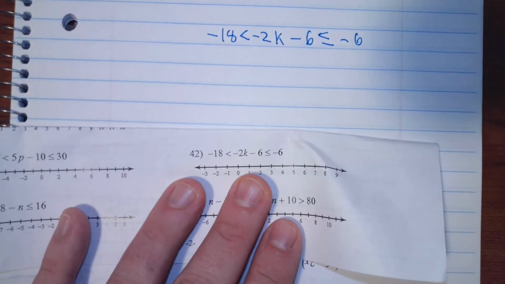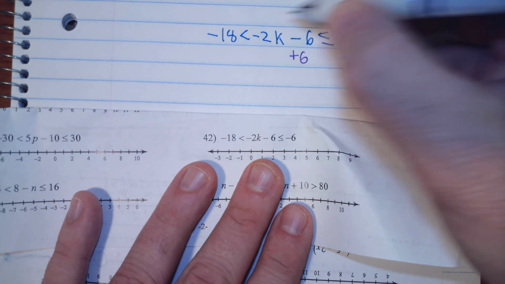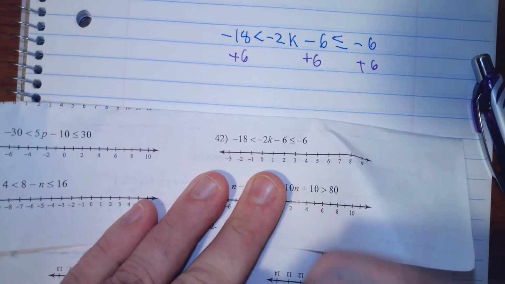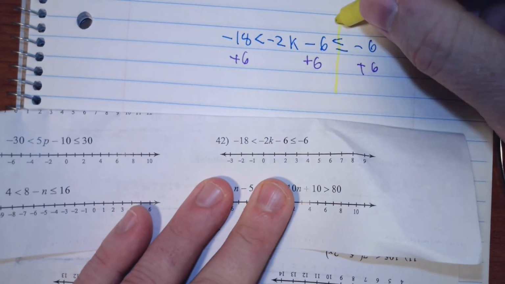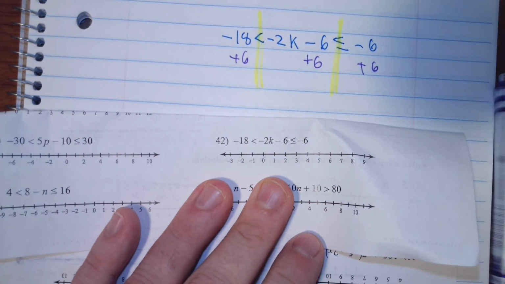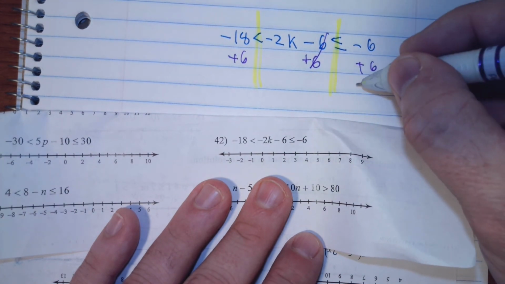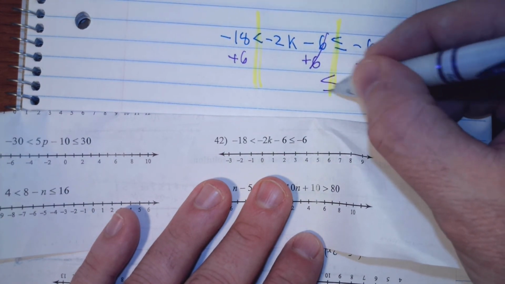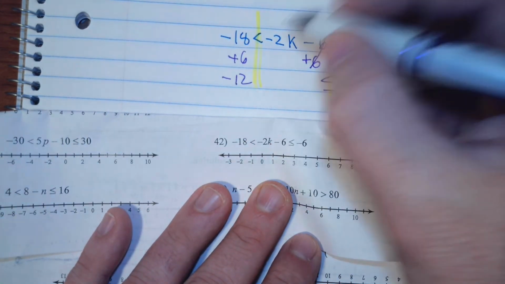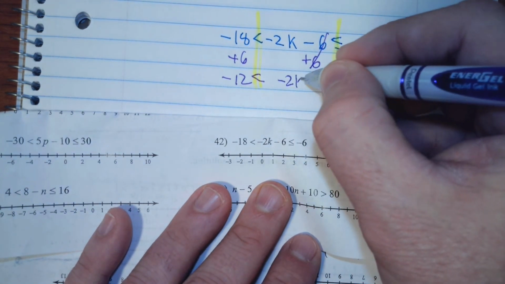All right. So we're just going to add 6, add 6, add 6. Okay, just make sure that you know that basically what we got going on here is we got 3 sides. So I can even add that there so you can see I need to add 6 in each one of those columns. So of course that cancels. This is going to turn into 0. This is going to turn into a -12. Okay. And this stays a -2k.